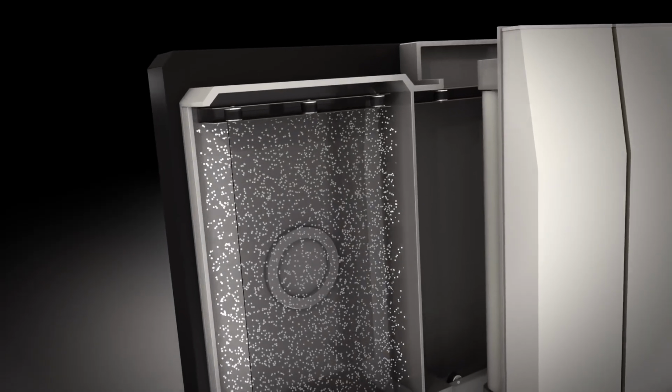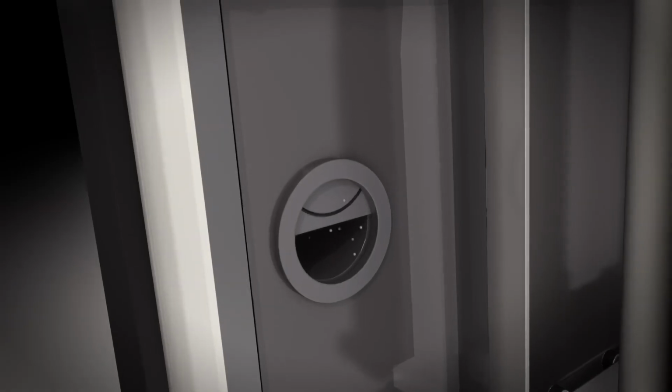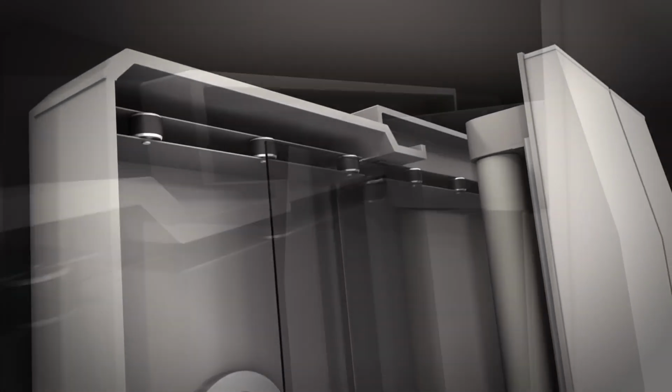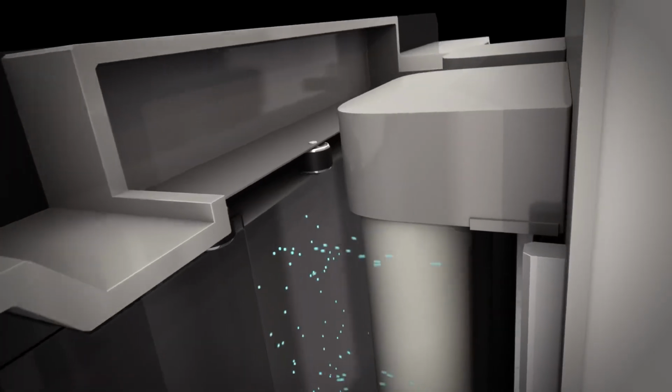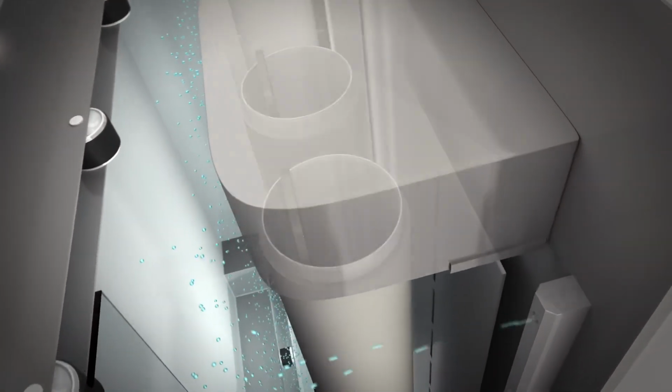Air is continuously removed by vacuum pumps. The base pressure in the vacuum is around 10 to the minus 6 millibar, which equals about a billionth of the atmospheric pressure. Argon gas is introduced continuously to achieve a low-pressure argon atmosphere.